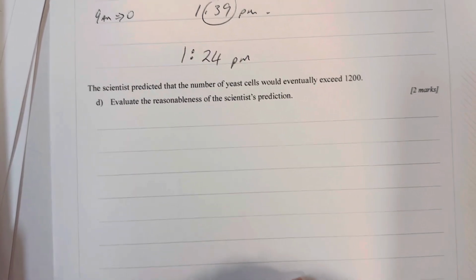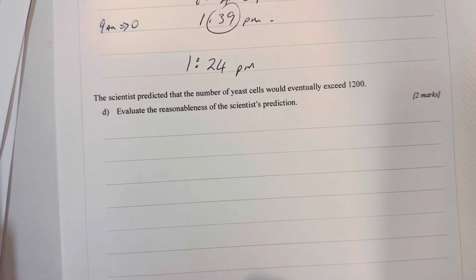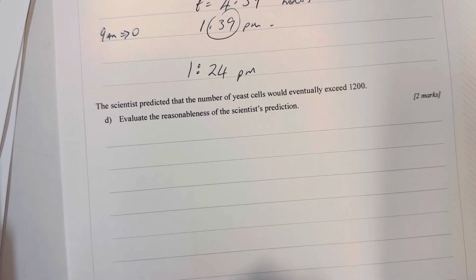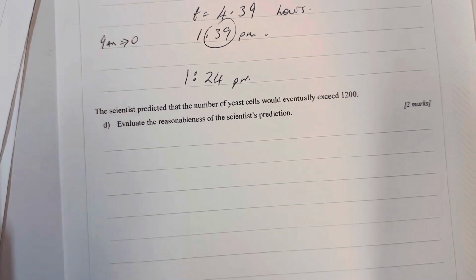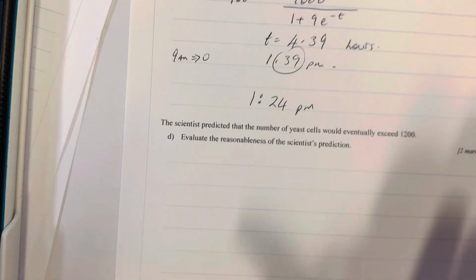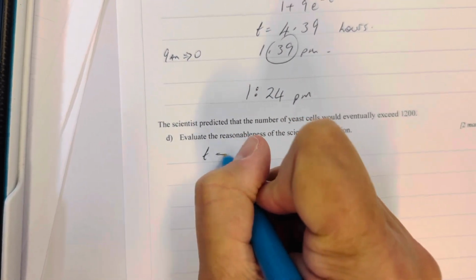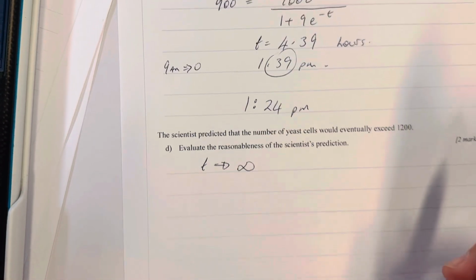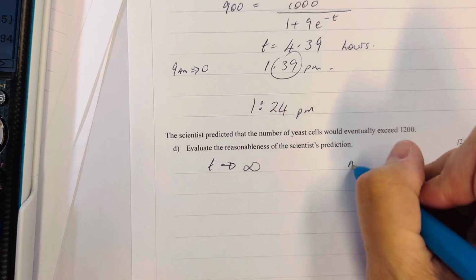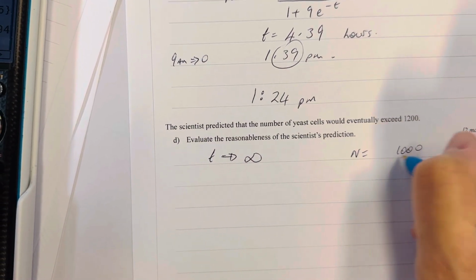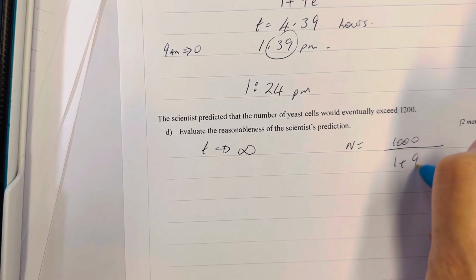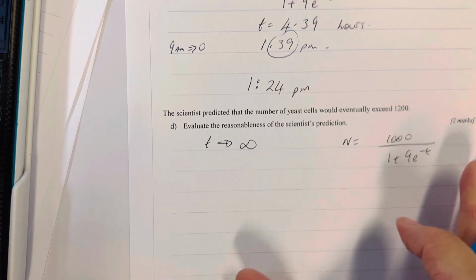The scientists predict that the number of yeast cells would eventually exceed 1,200. Evaluate the reasonableness of the scientists' prediction. Eventually, so I'm going to look at time approaching infinity, remembering my rule is 1,000 over 1 plus 9e to the negative t.